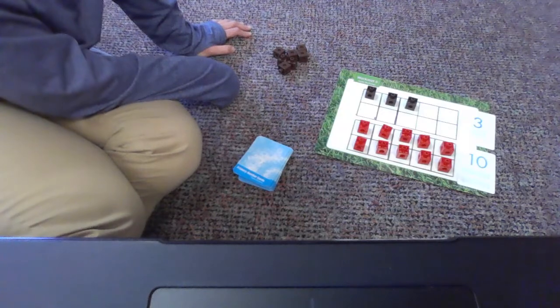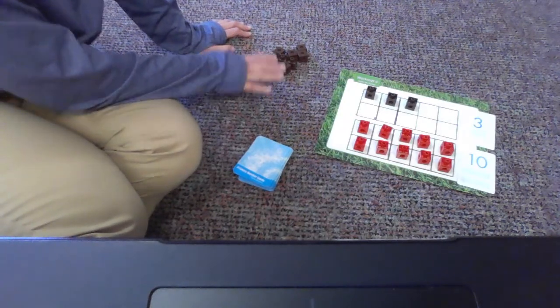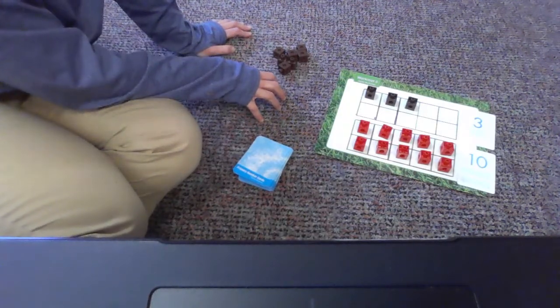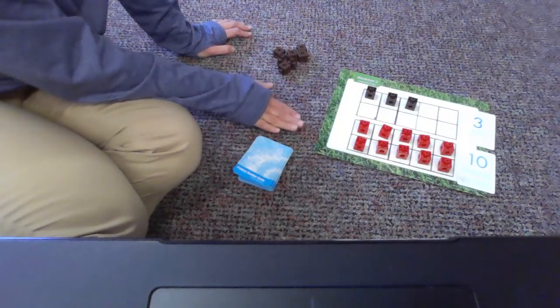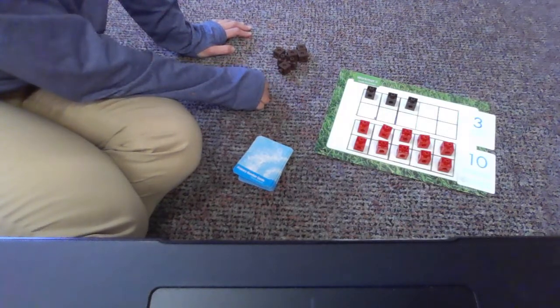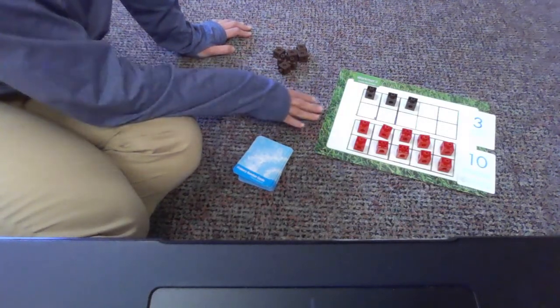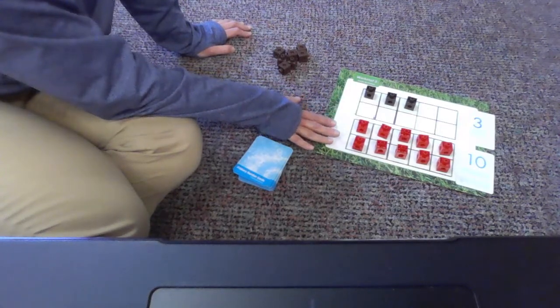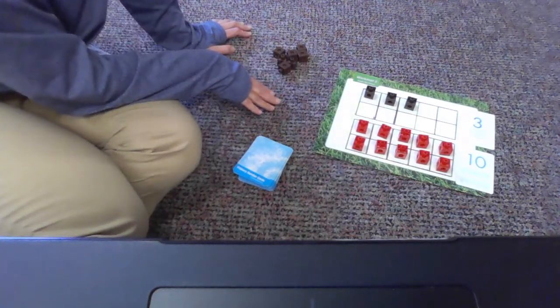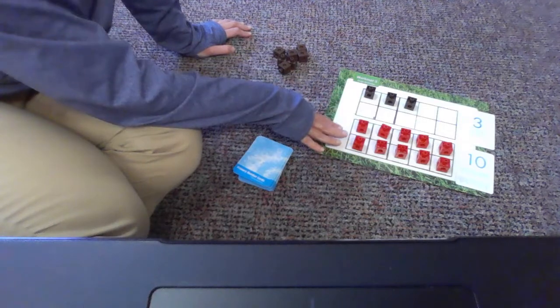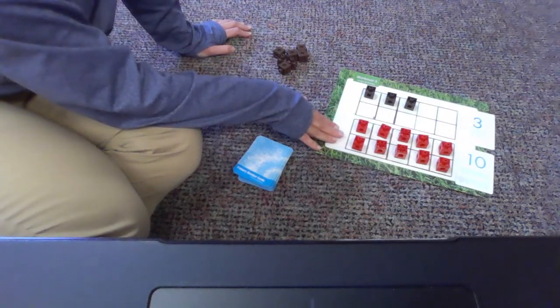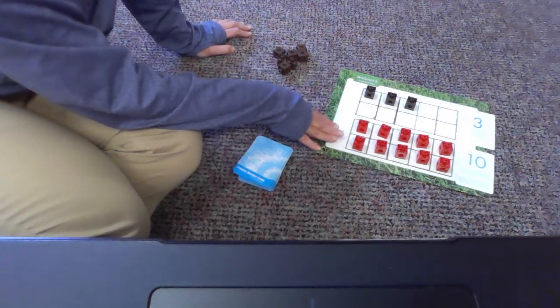So we have to compare now. When we want to compare numbers, we're usually going to see which number is greater versus which number is less or smaller. So in this case, I'm looking at red versus brown. My red is greater, it's bigger, it's more.